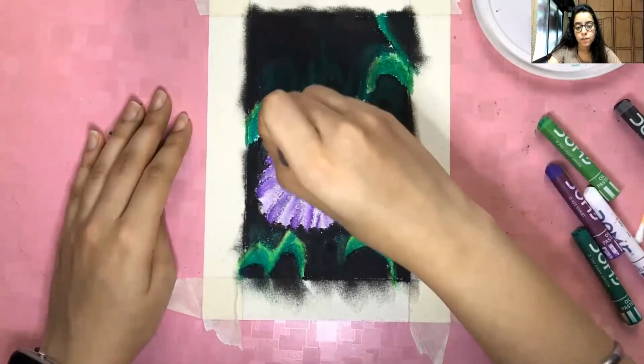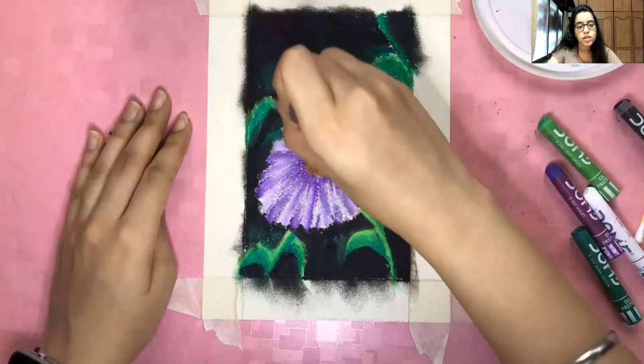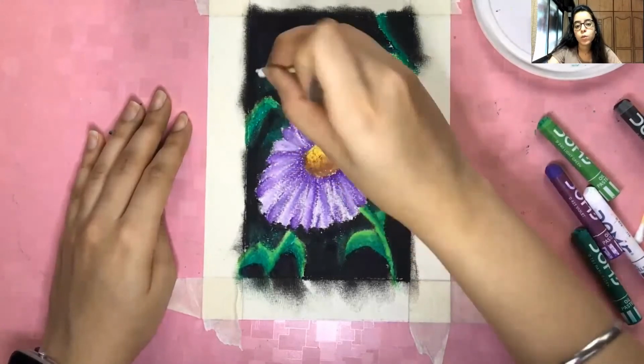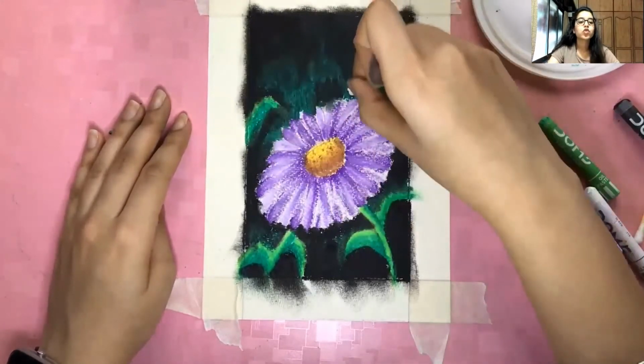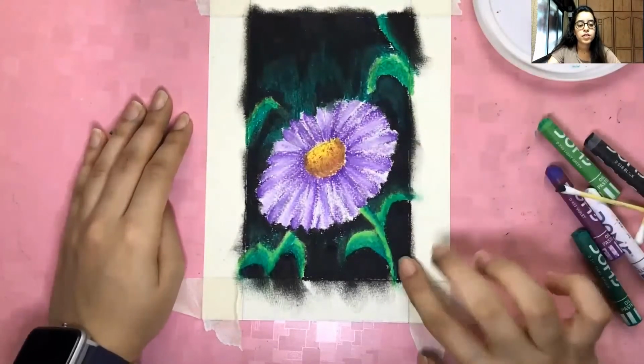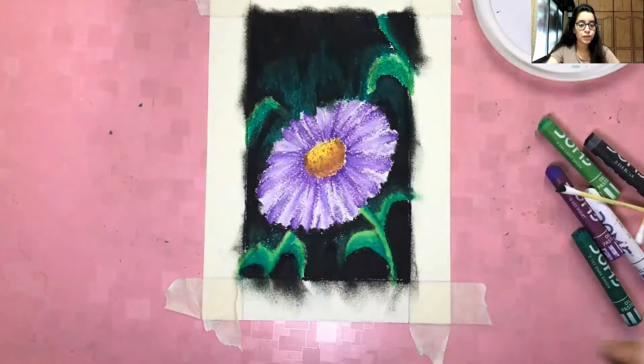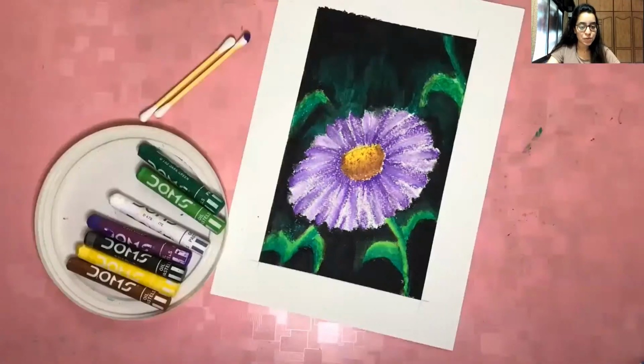Okay, there we go. And I'm almost there. So just covering up all the white spaces to give it a good background, a good shaded background. So if you again see, I'm just done with giving this background to my flower. And it's time to reveal the name of this flower.